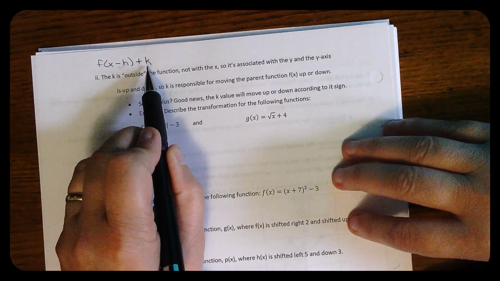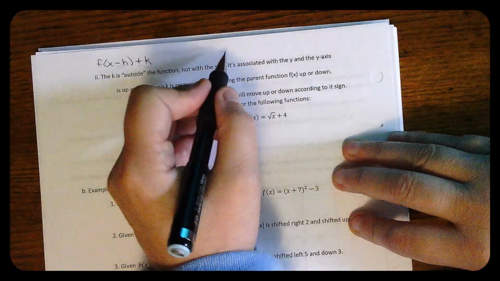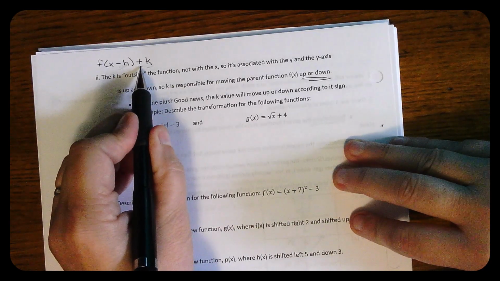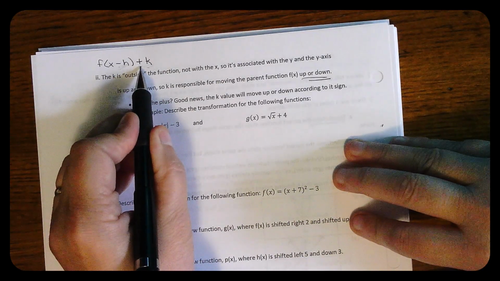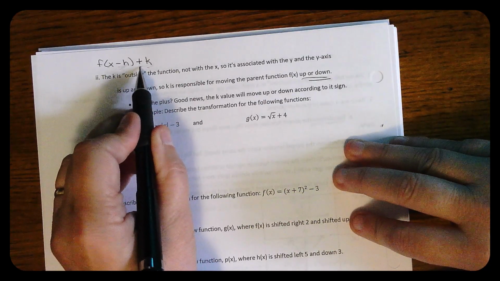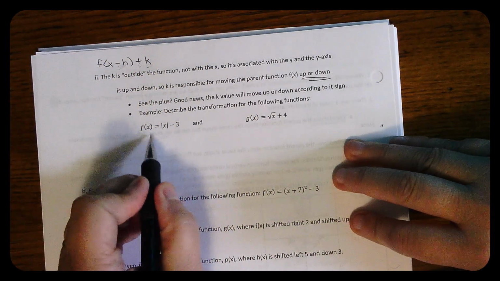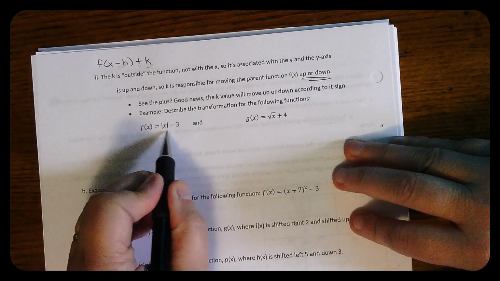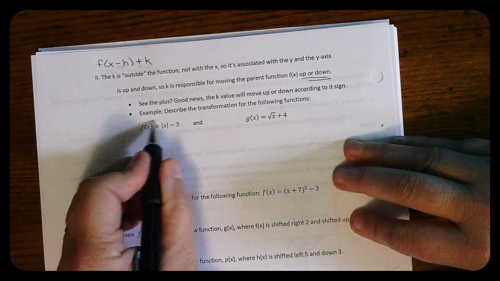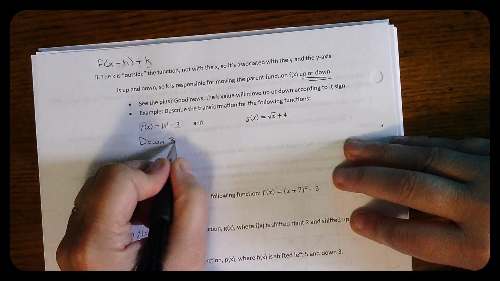It's going to affect the y's. And the y-axis is up and down. So anything that's being added or subtracted is going to shift your function up or down. And there's a plus here. And so that means whatever you see, it's going to do what you see. So here is an example. F of x equals the absolute value of x minus 3. So that minus 3 is not in there with the x, which means it's with the y. And you see a minus 3? Okay, well, that's going to move it down 3.